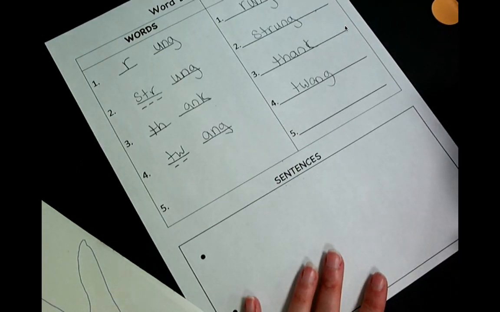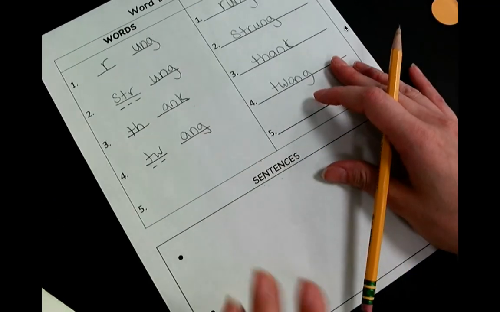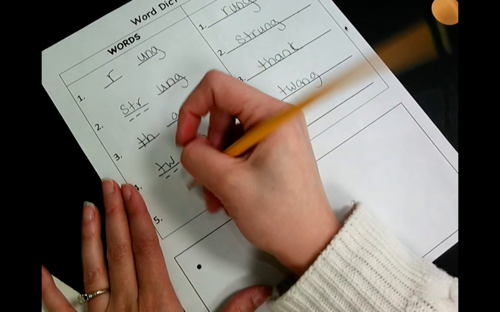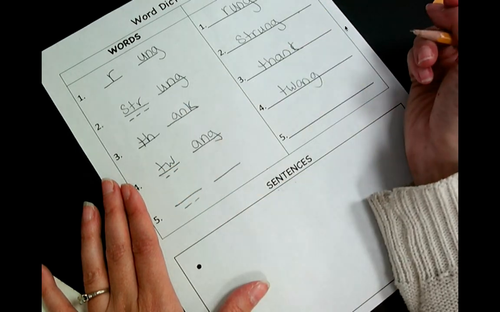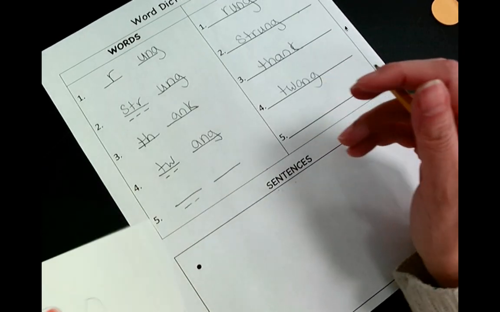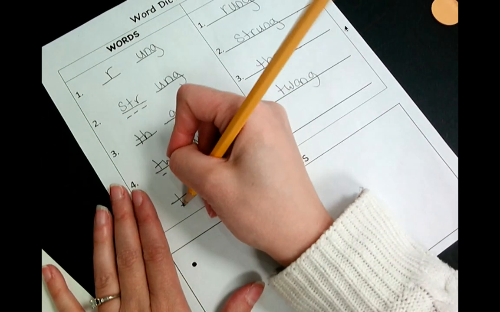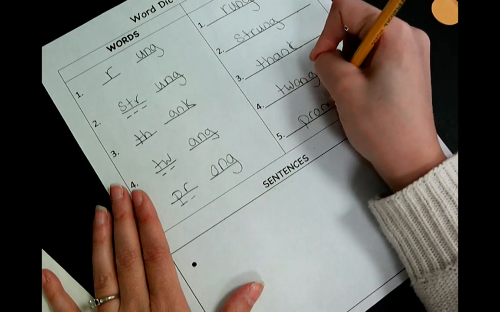One more word. Let's do prong. Prong. You have a prong in your red word folder. Prongs in here. This is a prong. Prong. Prong.